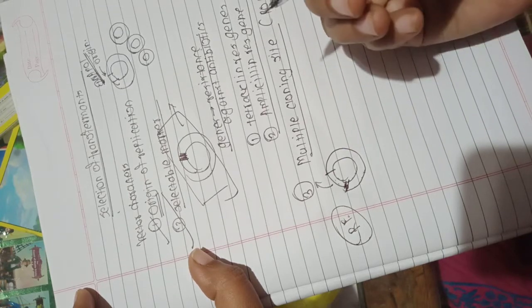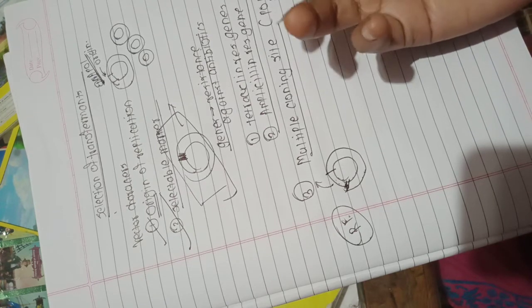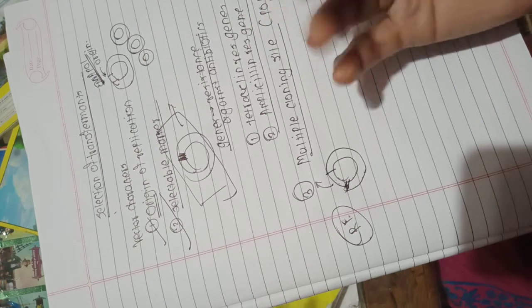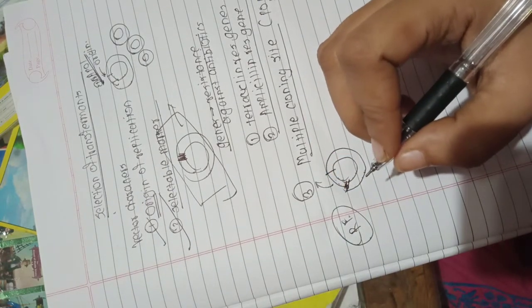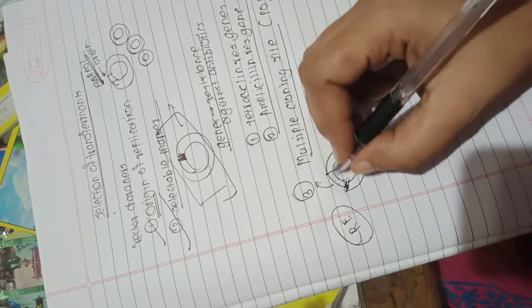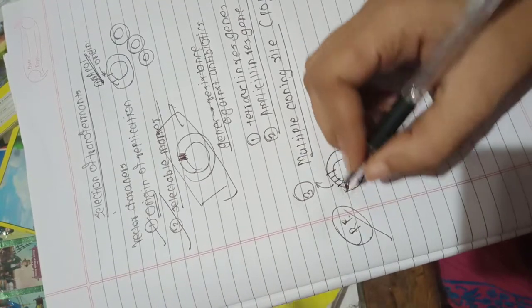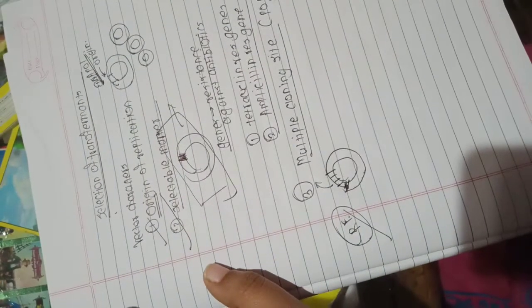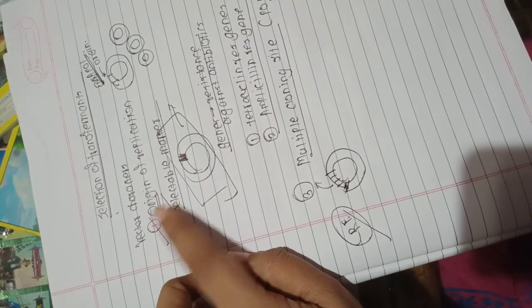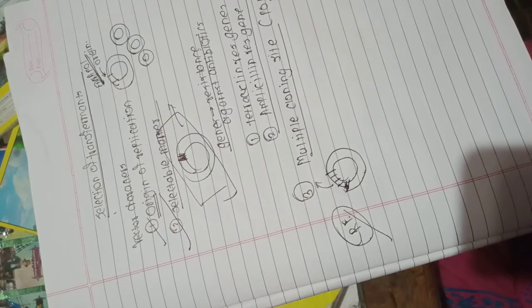It should have a particular one, for example, a recognition site for EcoRI, for HindIII from Haemophilus influenzae. So it should have the recognition restriction sites for particular restriction enzymes. So if your vector fulfills these three criteria, origin of replication, selectable marker and multiple cloning site, then your vector is perfect for transformation.